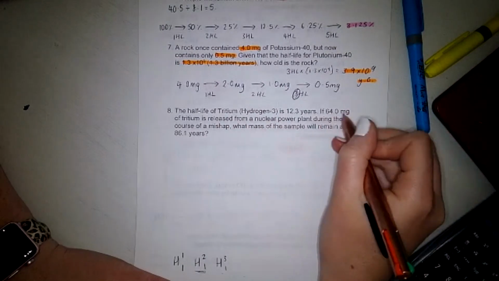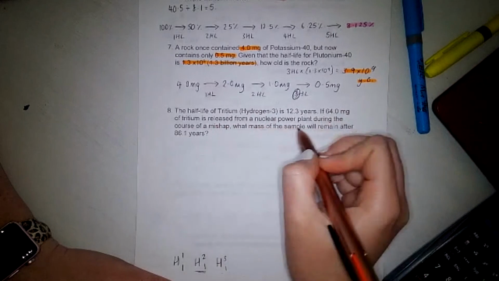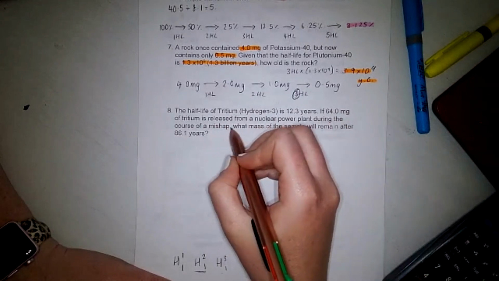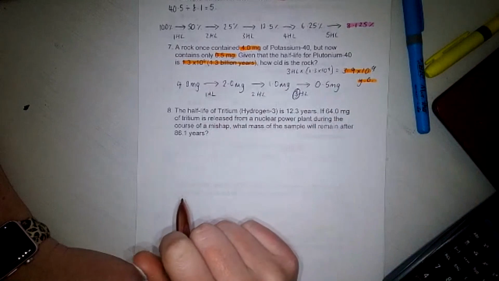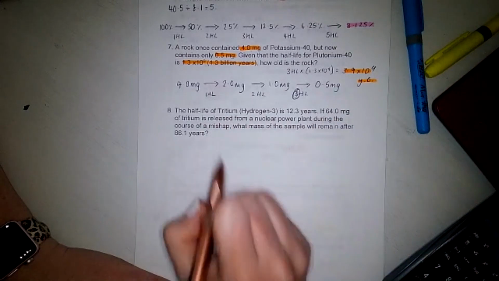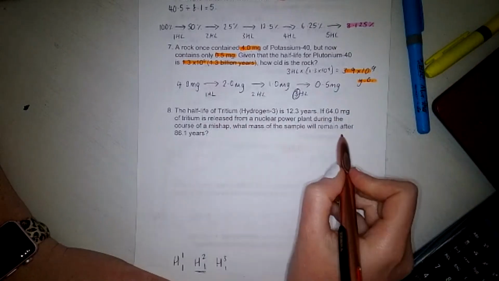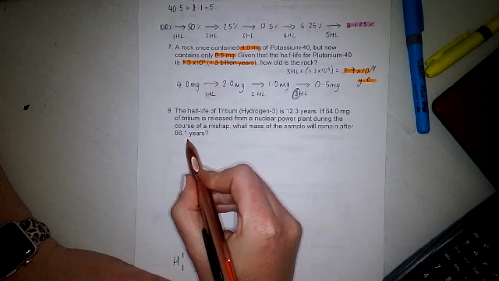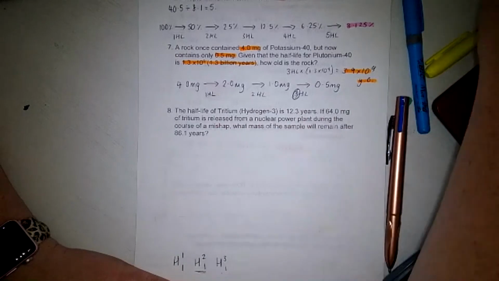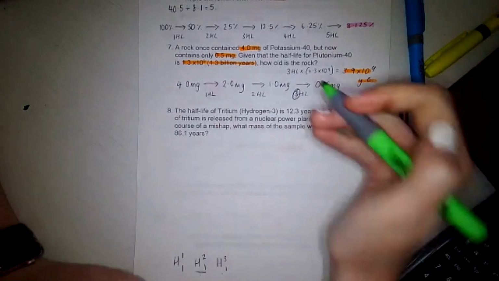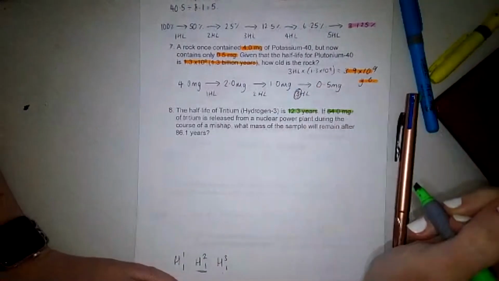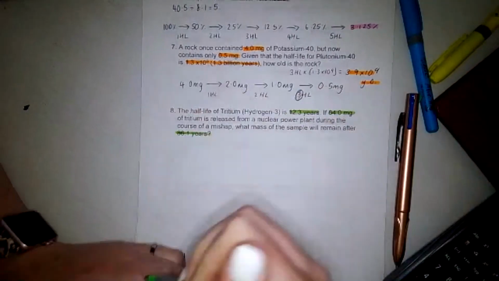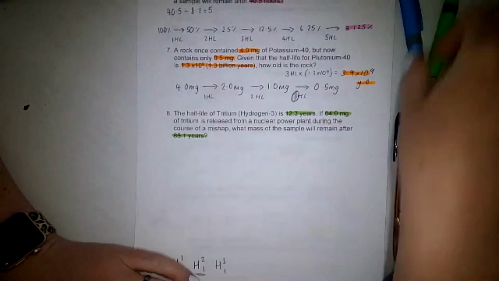So they're saying if 64 milligrams of tritium is released from a nuclear power plant during the course of a mishap, hello Chernobyl, what mass of the sample will remain after 86.1 years? So we're going 86.1 years later. One half-life is 12.3 years. We start with 64 milligrams, and after 86.1 years, it wants to know how much is going to be left.